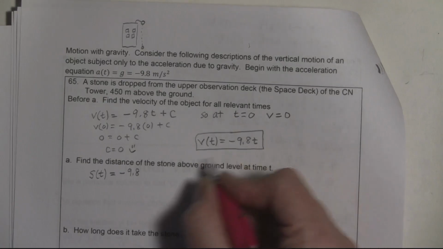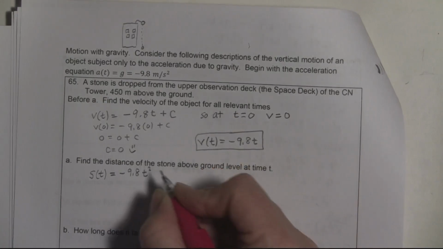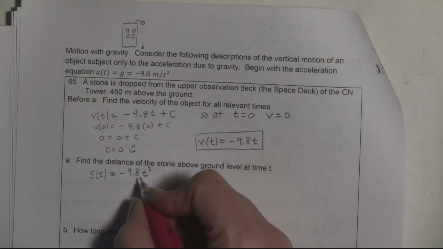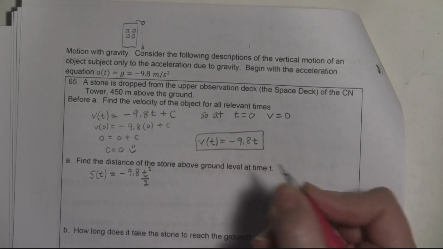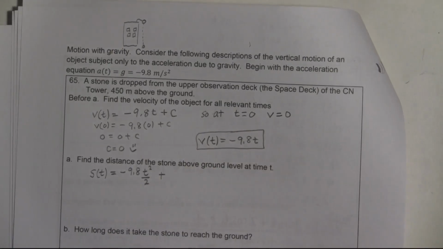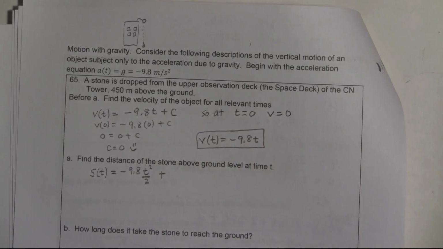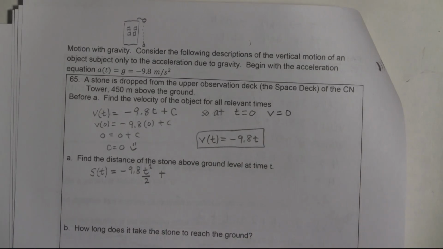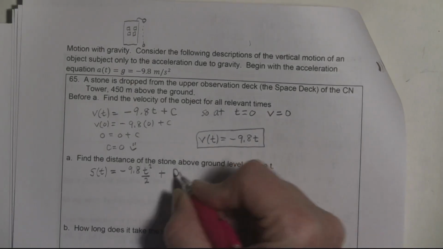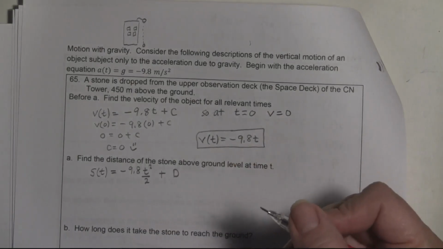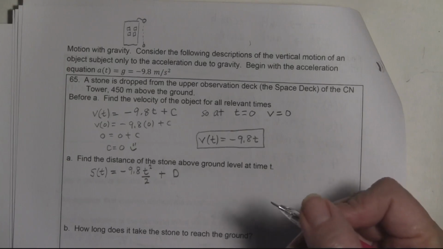You add 1 to the exponent, which makes it 2, and divide by that 2. And then plus a constant. I've already used c, so I use d. Your book would say we already used c, so we'll use c1, or they might even call it c1 and c2. You could call it c again if you wanted, but just so that no one gets confused that it's going to be 0 again.